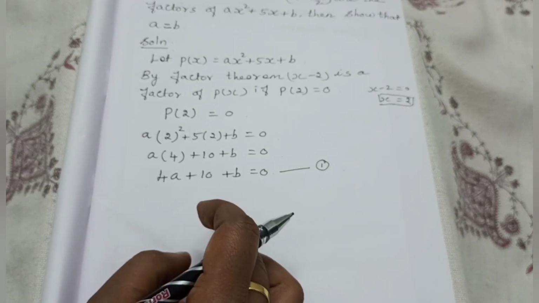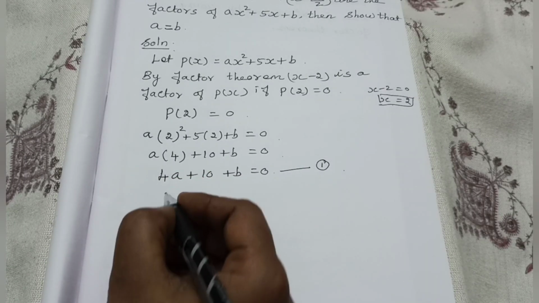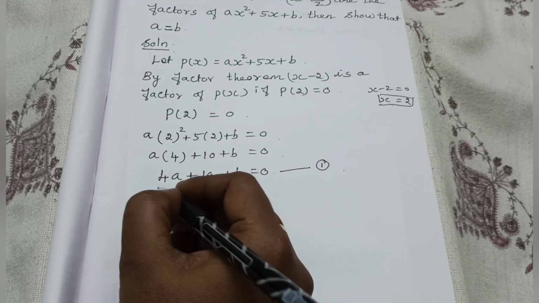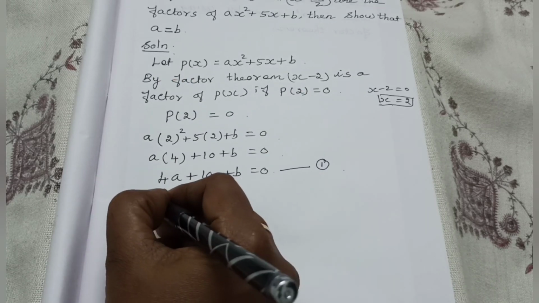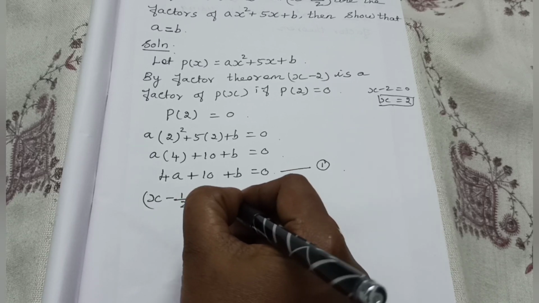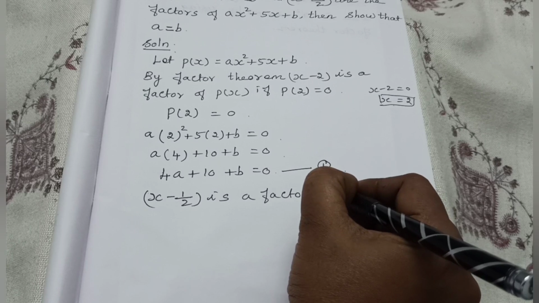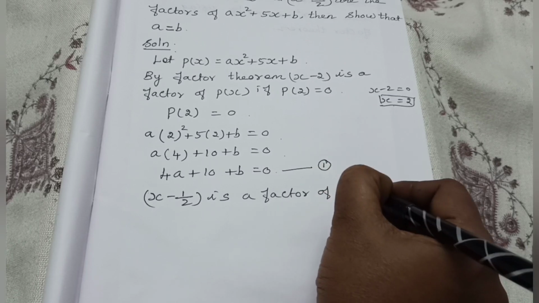One more factor is also given. By factor theorem, x minus 1 by 2 is a factor of p of x.